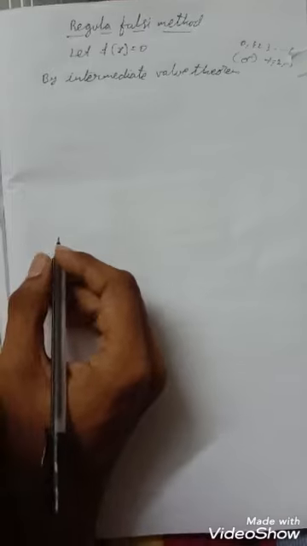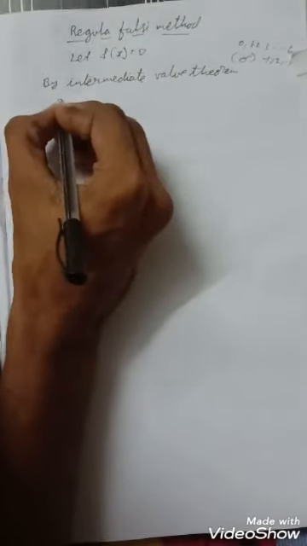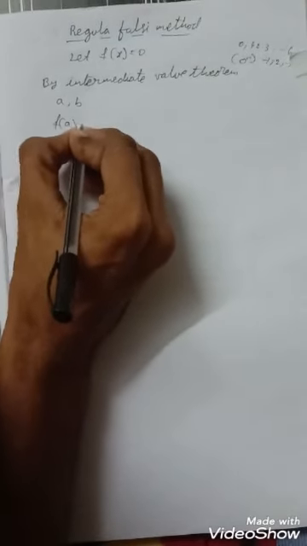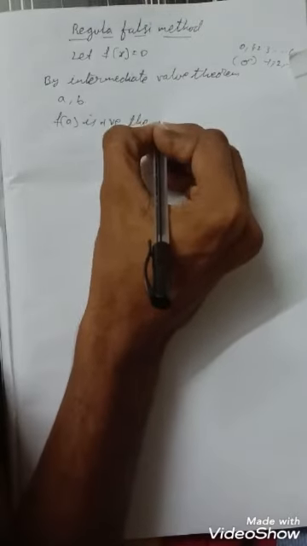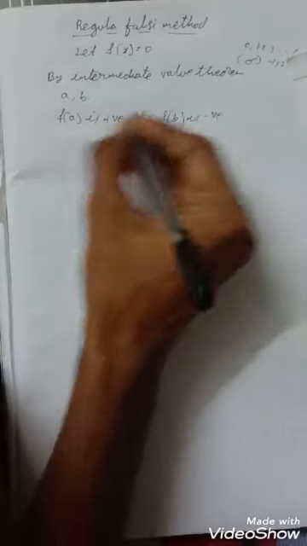After substituting the values, we consider the successive positive and negative values and write them as a comma b. That means f of a is positive, then f of b is negative, and vice versa.